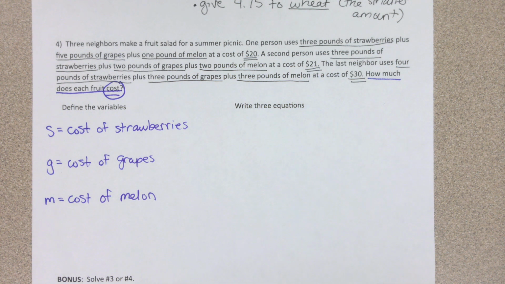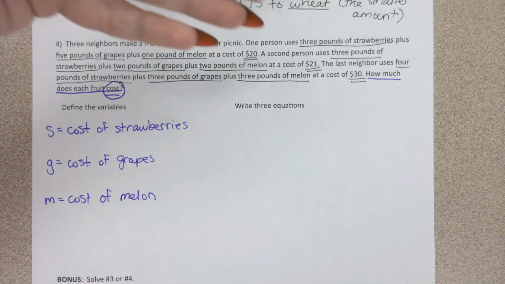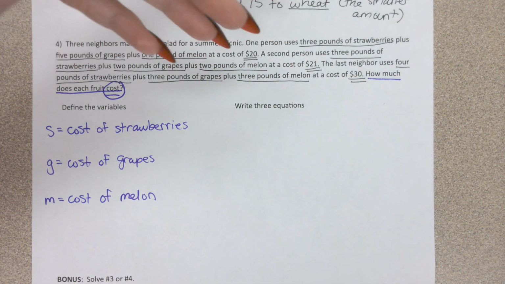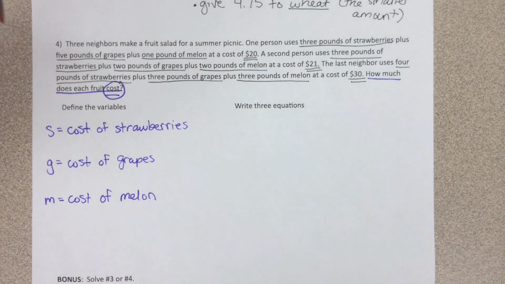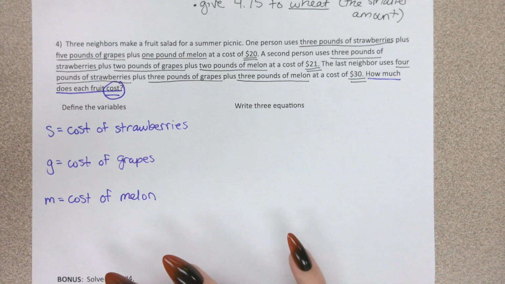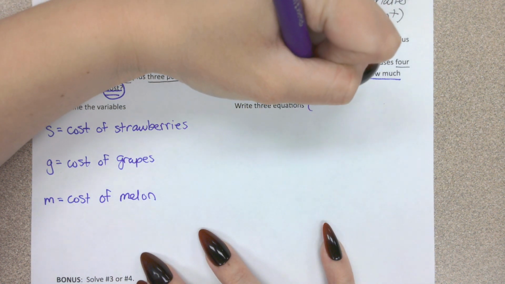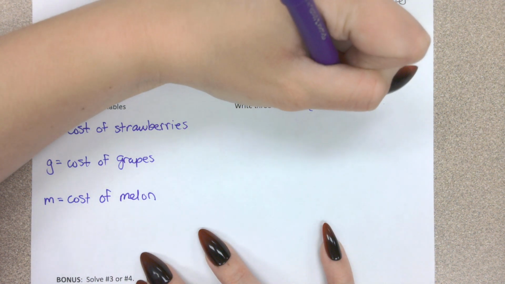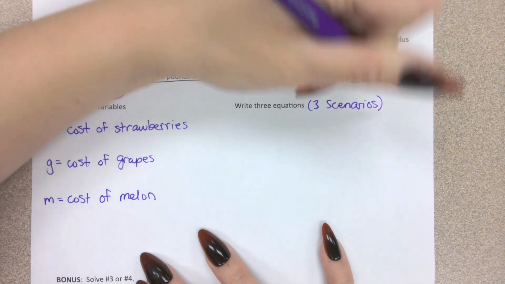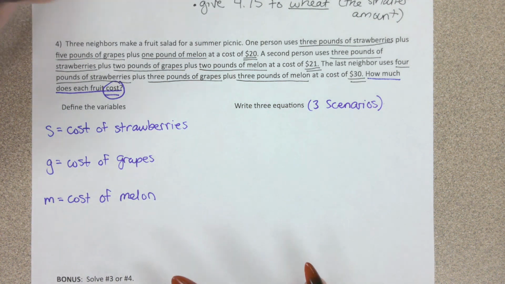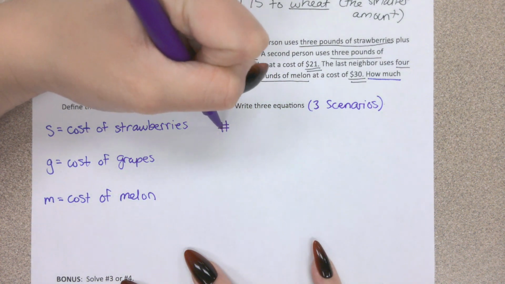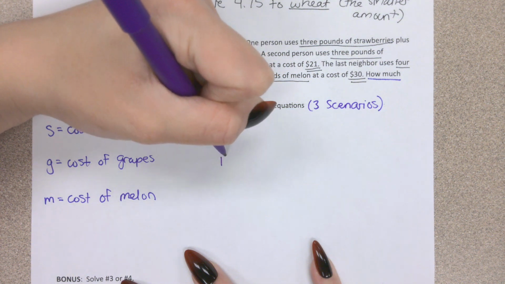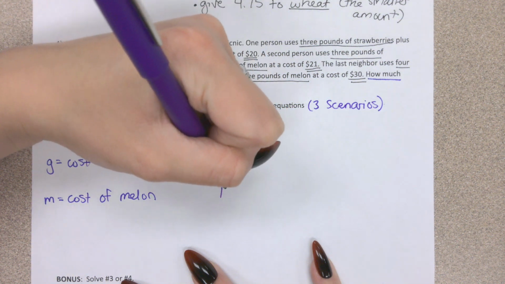All right, 3 equations. So hopefully you can very well tell that this is the 3 scenarios problem. We have 3 different purchases being made. We're told what one person bought and how much it cost them, and then another person, and then a third person. So, this is the 3 scenarios. Again, you don't have to write that down, but if it helps, it helps. So I'm just going to number these 1 through 3. Scenario number 1, scenario number 2, scenario number 3.